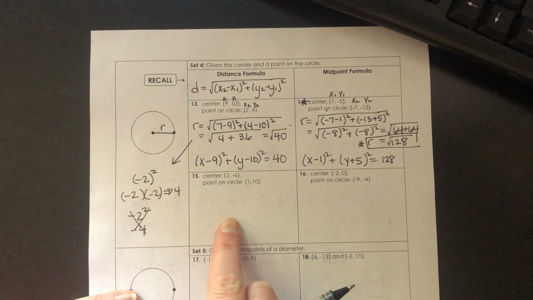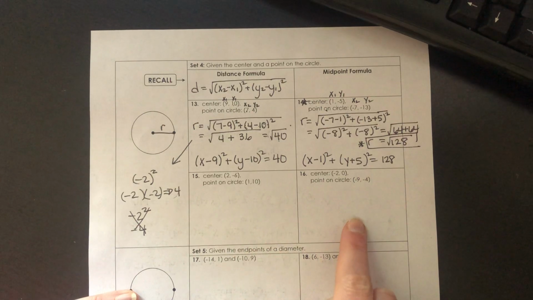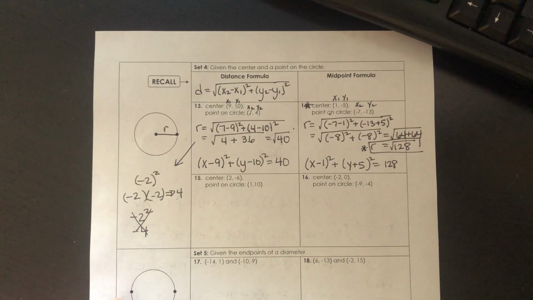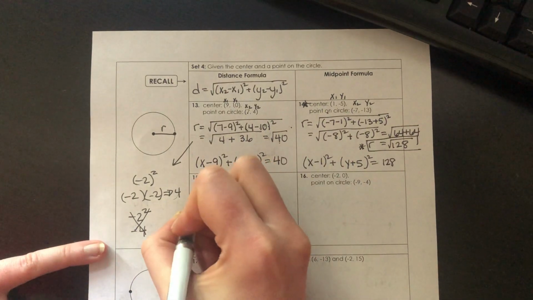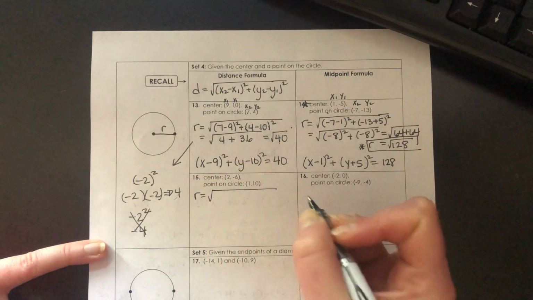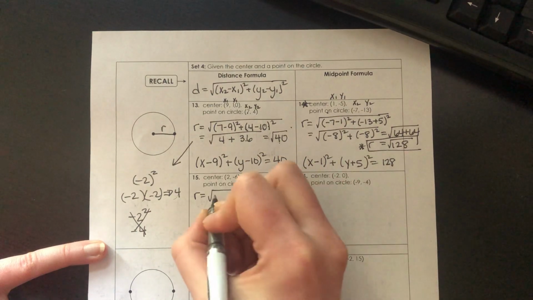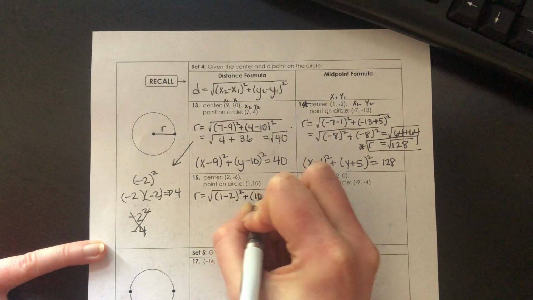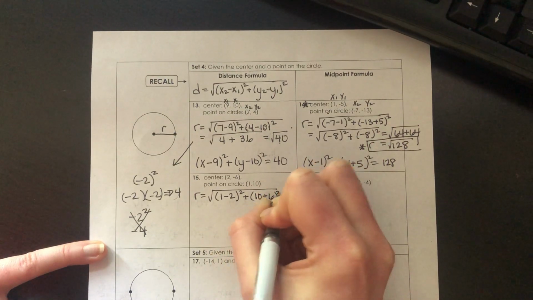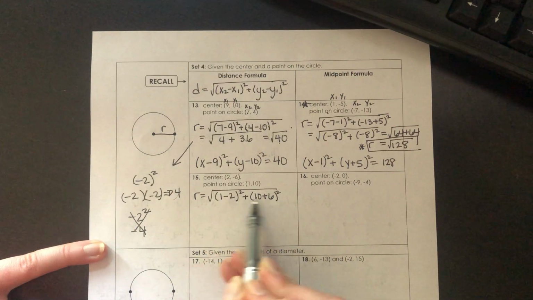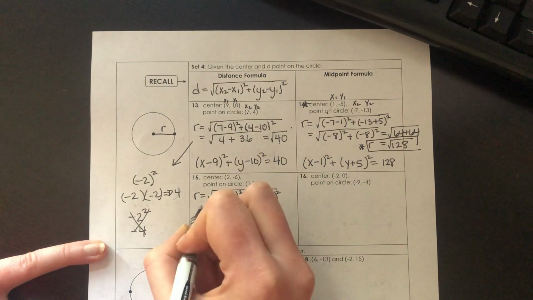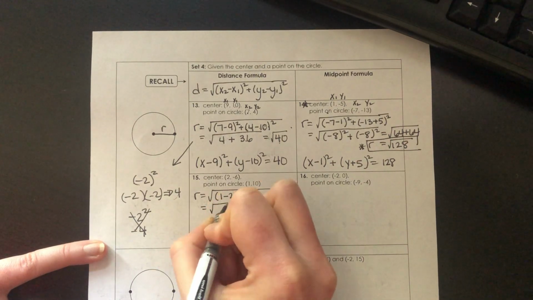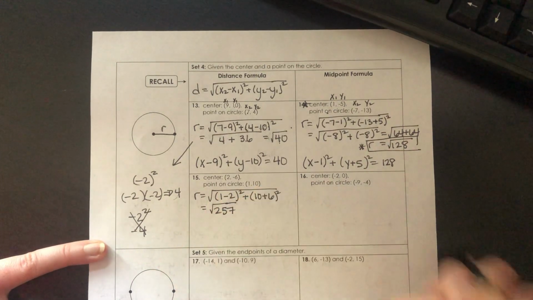So pause and try this out. We'll go over it and then have you try 16 as well. Okay, so pause and try out 15. All right, so for 15, for the distance formula, we would get 1 minus 2 quantity squared plus 10 minus the negative makes a positive 6 squared. And if I simplify this, I find out that the radius is the square root of 257.